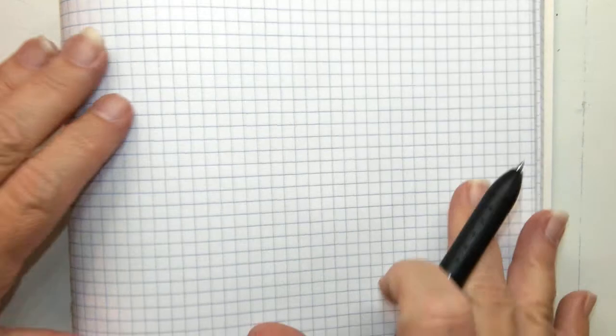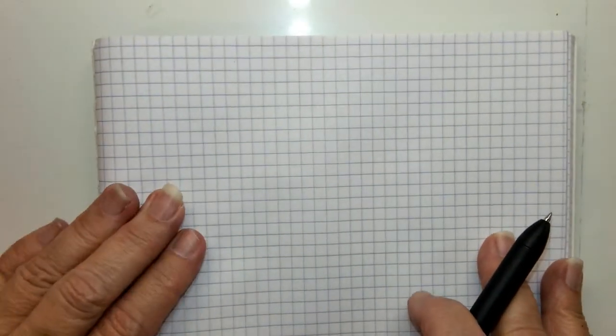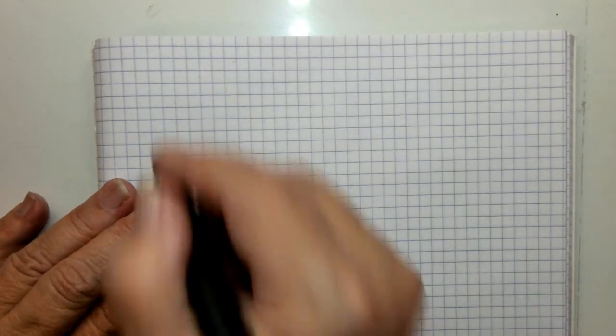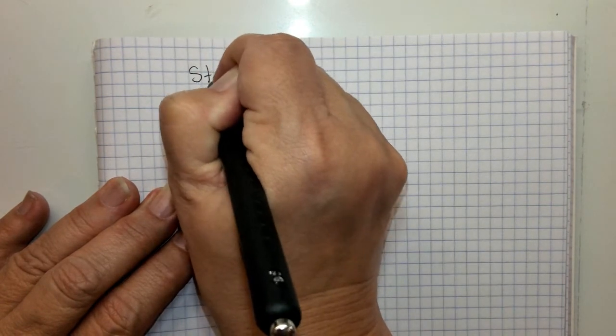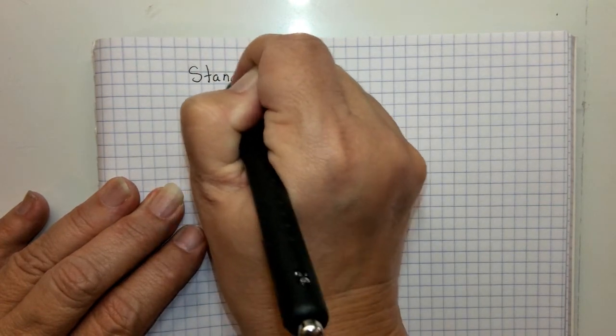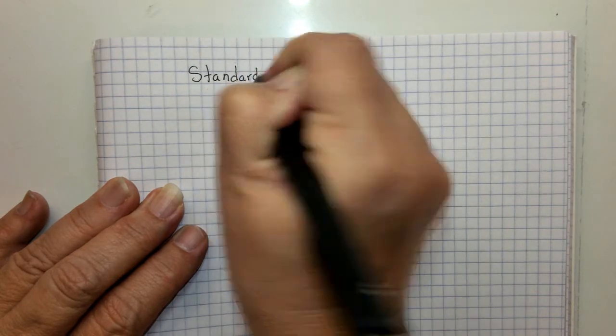Alright, so today we're going to be looking at complex numbers and then getting towards polar coordinates. Okay, so first, let's remember the standard form for a complex number.